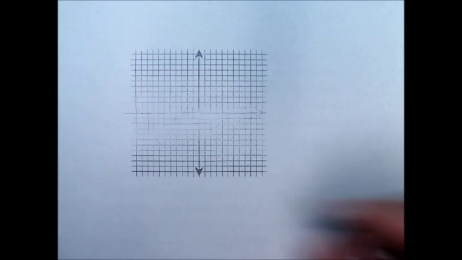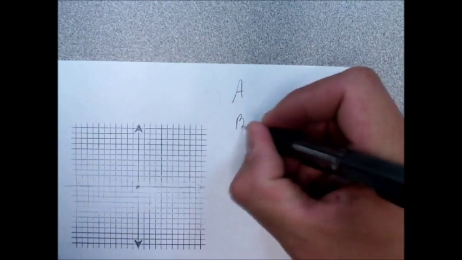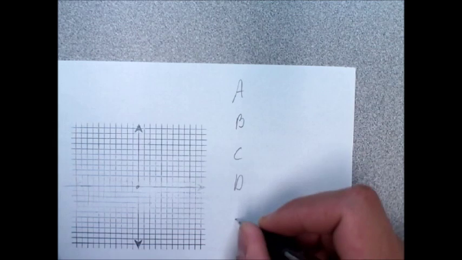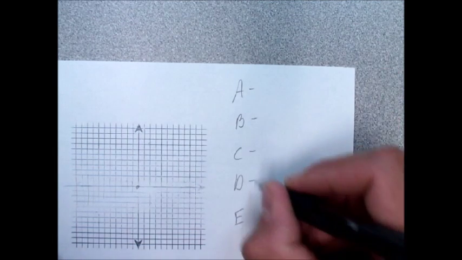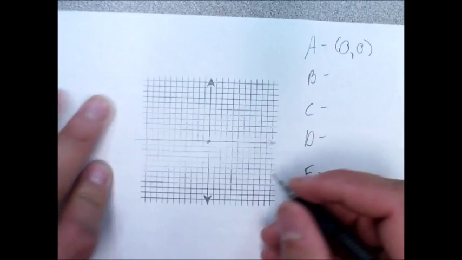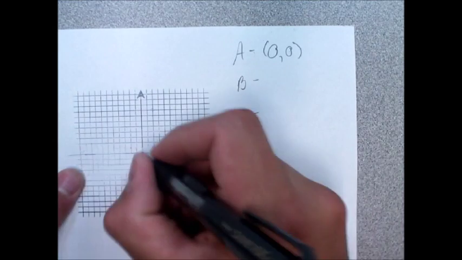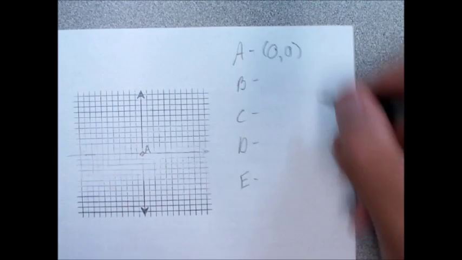Remember that the origin, I'm going to list out a few points. We're just going to go A, B, C, D, and E. Okay, so A is going to be at the point 0, 0. So we need to go ahead and label that point. It's right here in the center of everything, and it's A. It's our origin.